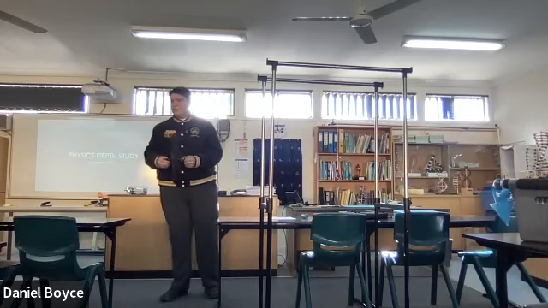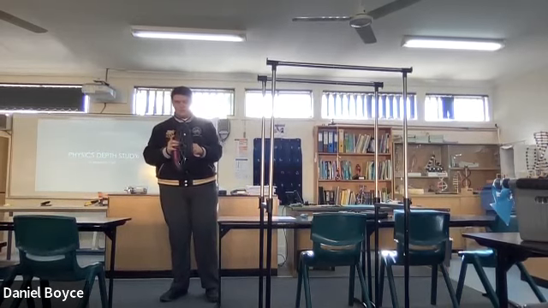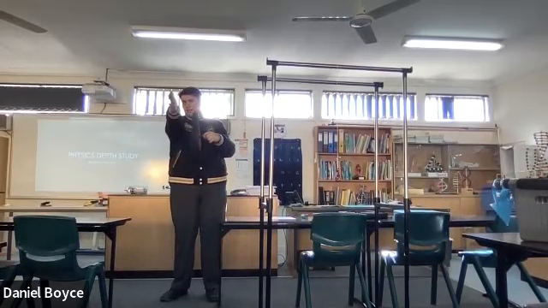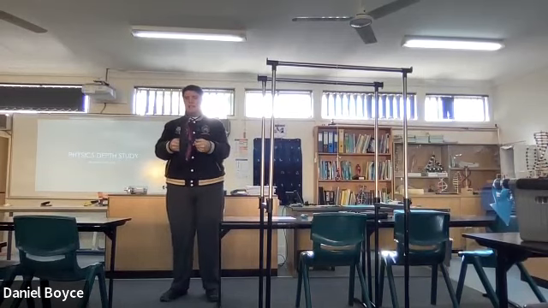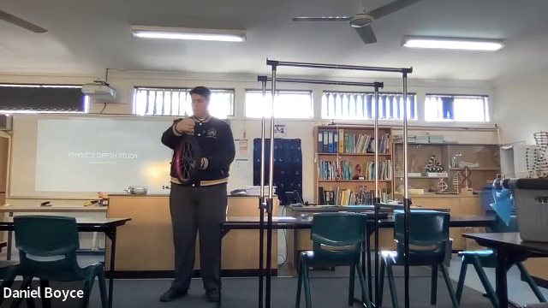Then we're also going to have a look at the torque that we're exerting. If we're pushing here and pulling here, that's going to rotate like that, and we use the right-hand grip rule again and follow that curve.